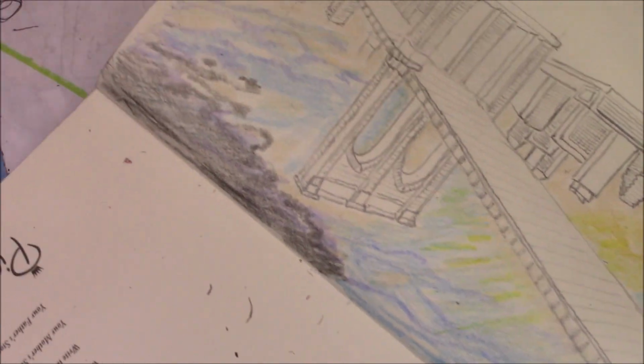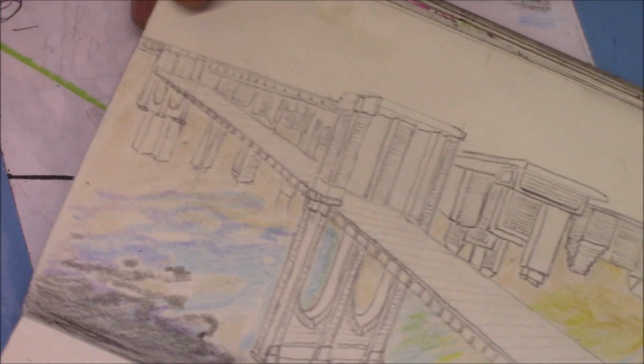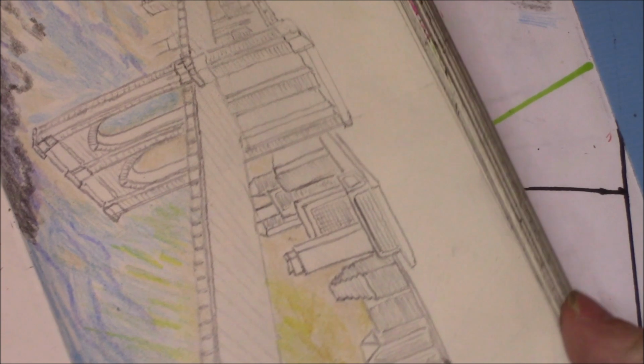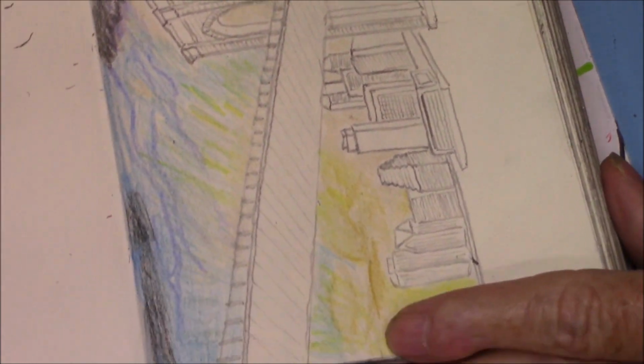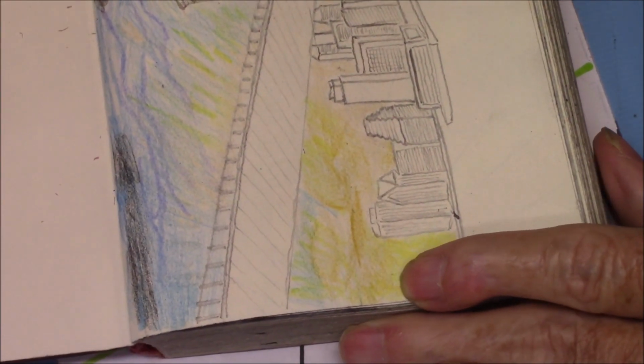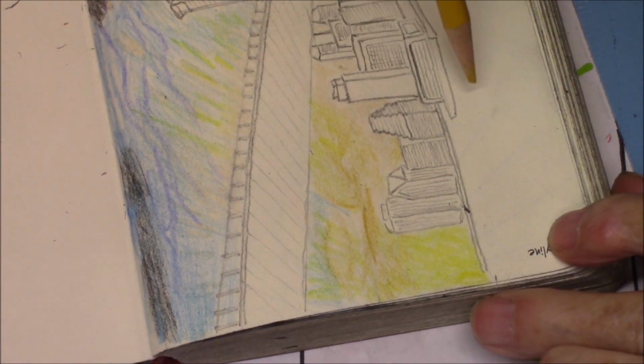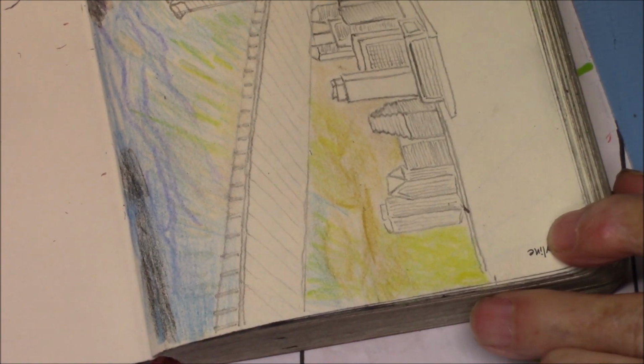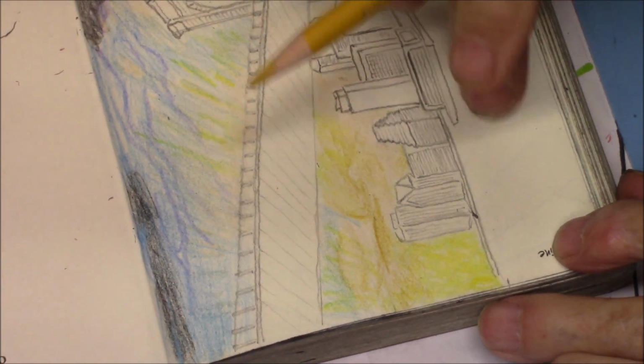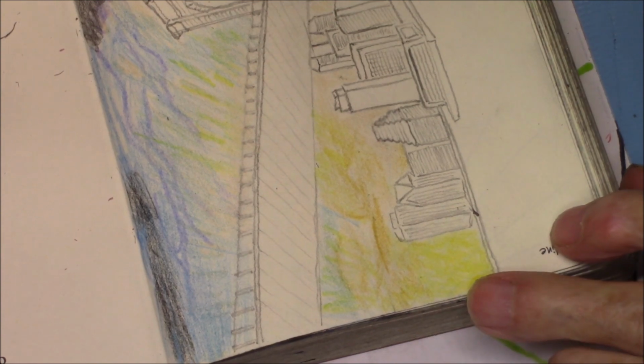I got the sky in. What I think I'm going to do is wait and not put the water in until I get the buildings and the bridge done, so I can get the reflection right down here.